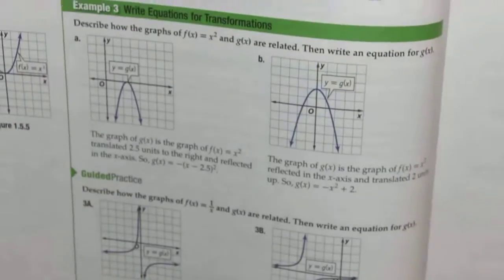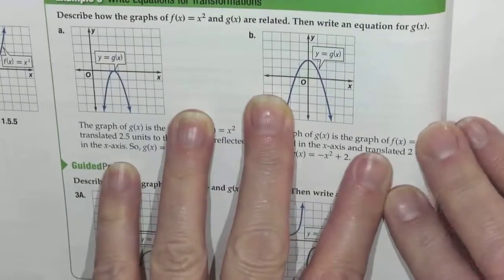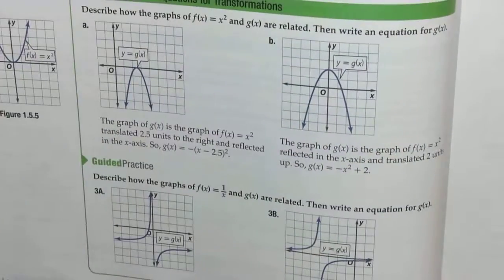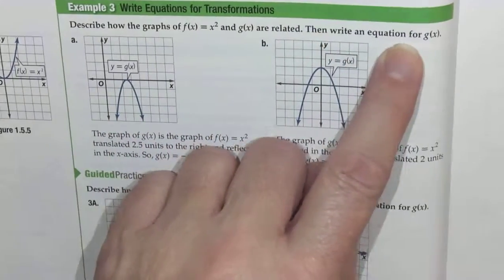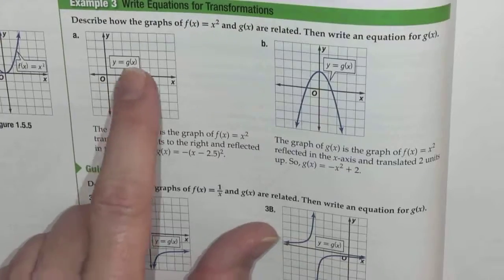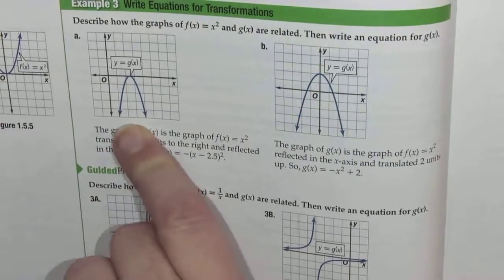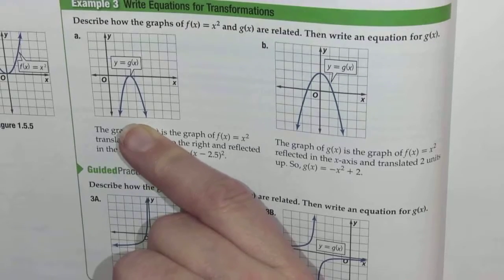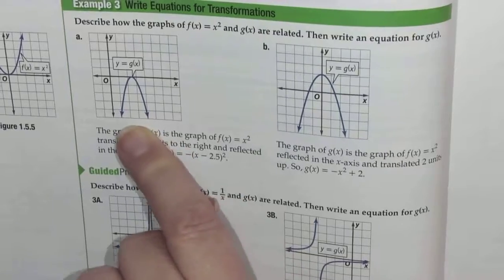Okay, now let's do some describing here. Describe how the graphs of f of x equals x squared and g of x are related. Then write an equation for g of x. This is a parabolic shape. So what's our parent graph for a parabolic shape? Y equals x squared, right.